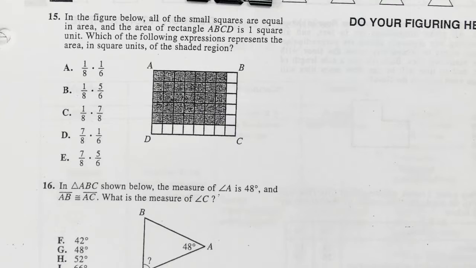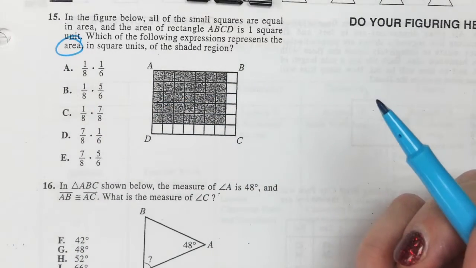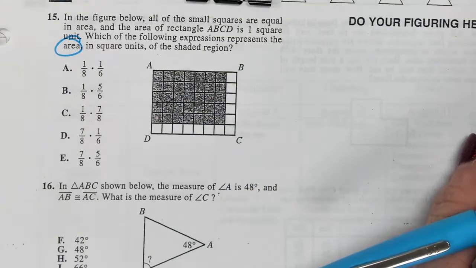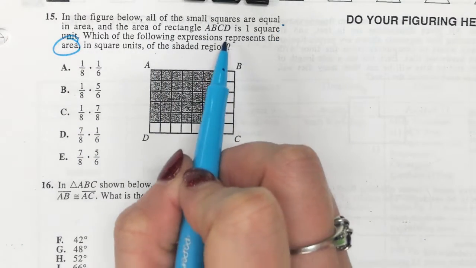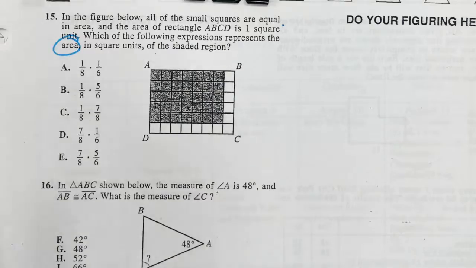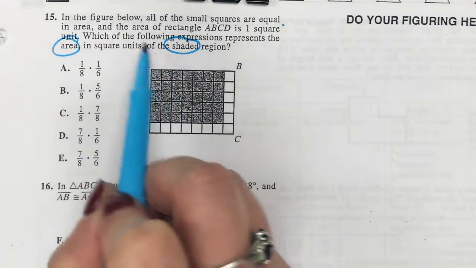All right, so when we do the ACT, we are not concerned about reading the entire thing. The only thing we're concerned about is reading the actual question first, because most of the time we can get by with answering that. So what is just the question asking us? In the figure below, all of the same squares are equal in area, and the area of the rectangle. No, that's not what's asking you. That's a statement. The question is where the question mark is. There you go. Just this part right here.